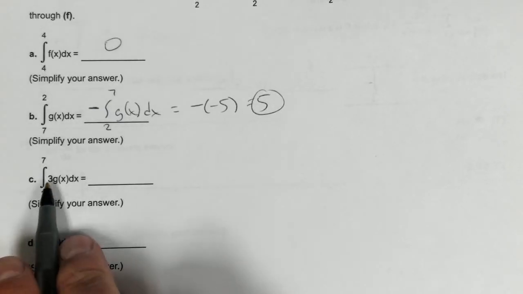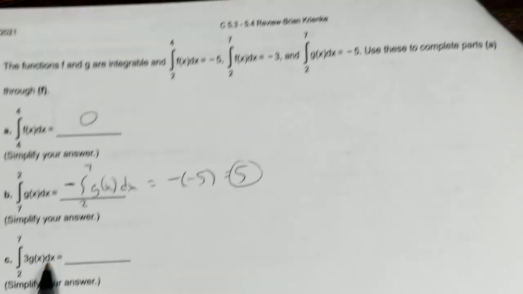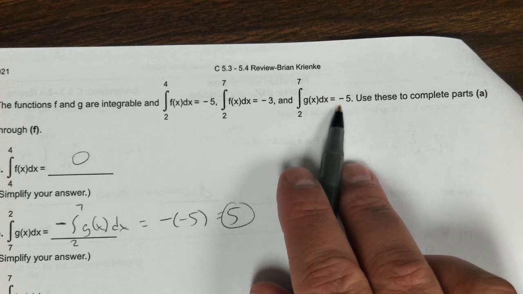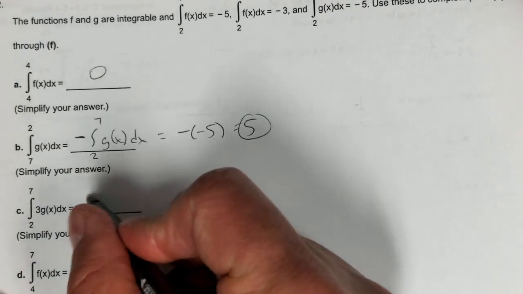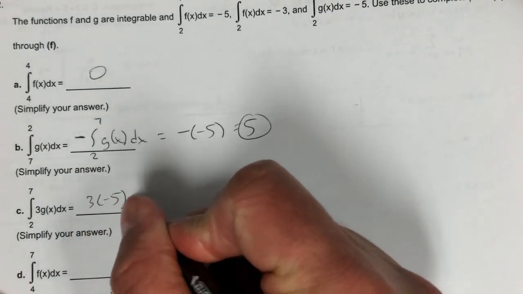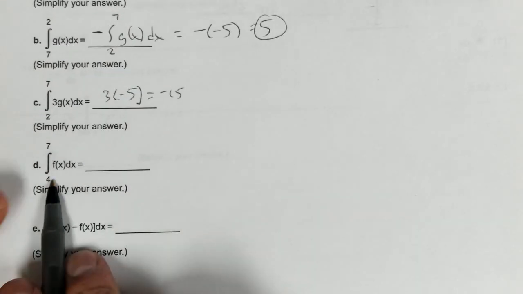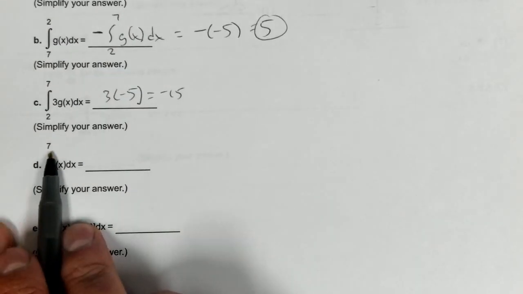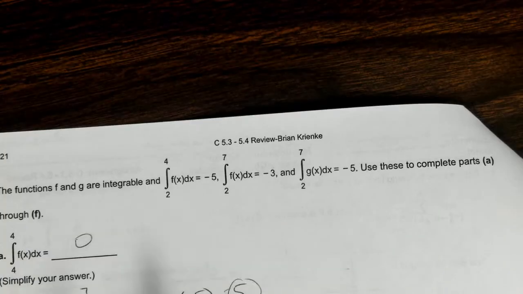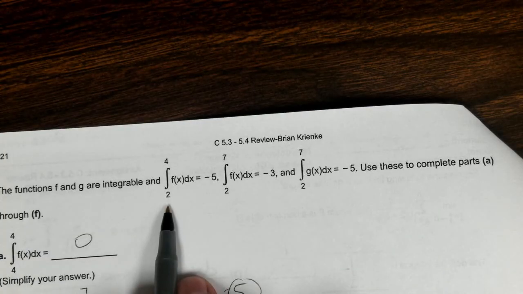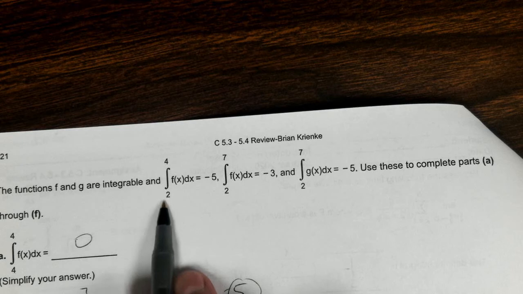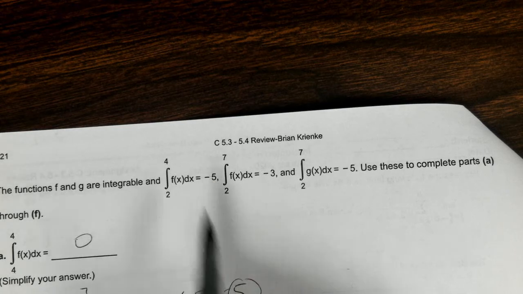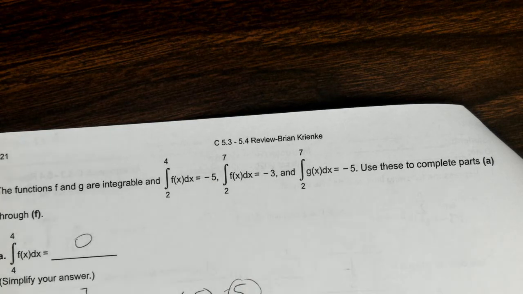Now on this one, they want 3 times g, and g was negative 5, so we just do 3 times negative 5, which is negative 15. On this one, we want 4 to 7. Now, when you look up here, there is no 4 to 7. There's 2 to 4 and 2 to 7. And so we're going to have to break that up.